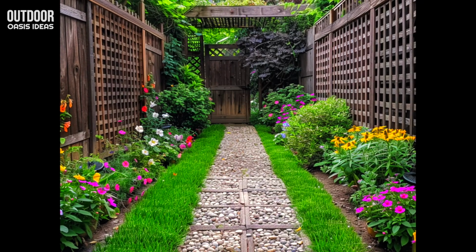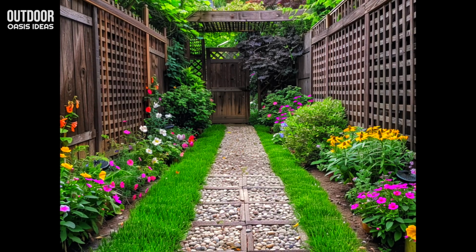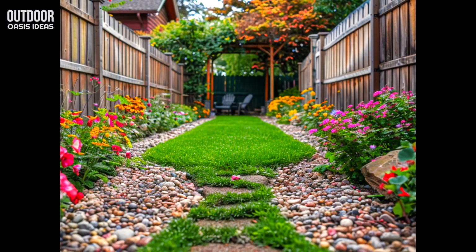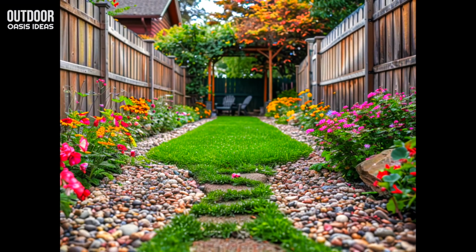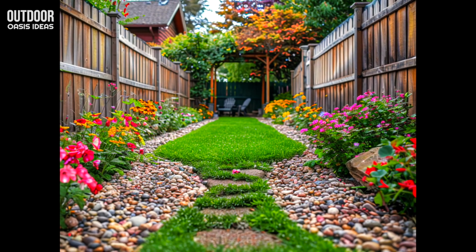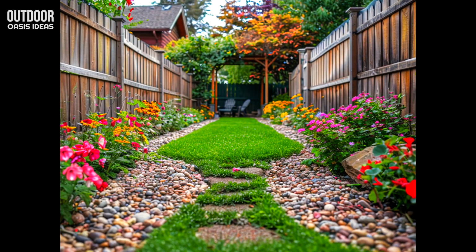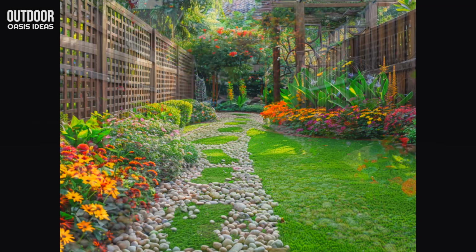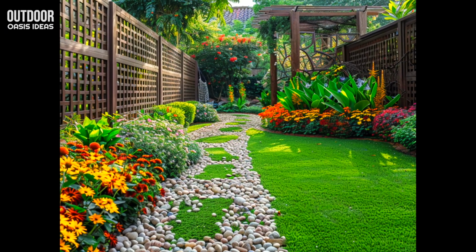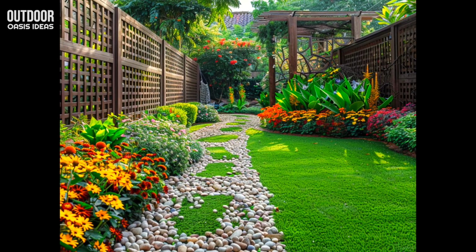Here are some ways to integrate edibles into your rustic landscape. Herb spirals. Create a spiral-shaped raised bed using stones or bricks, and plant herbs like basil, thyme, and oregano. This design maximizes space and adds visual interest. Fruit trees. Small fruit trees like apple, pear, or cherry can be planted as focal points or used to create a mini orchard. Berry bushes.